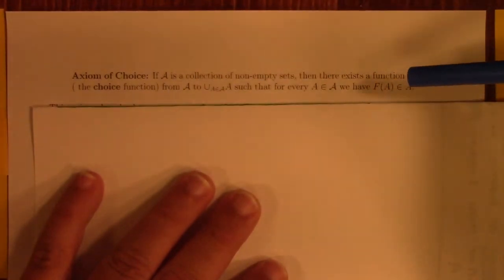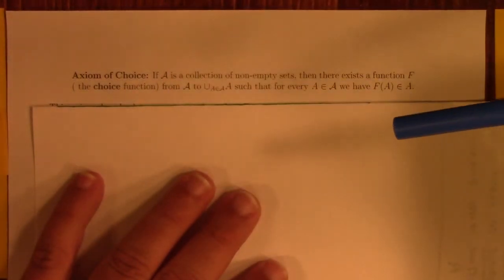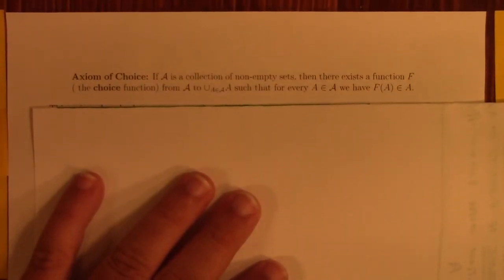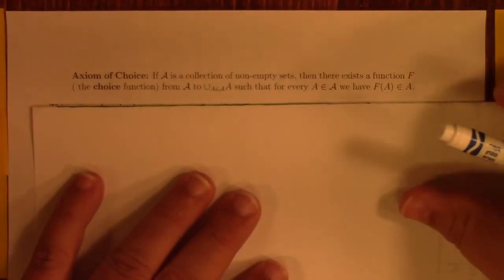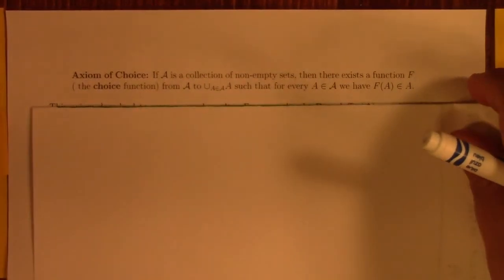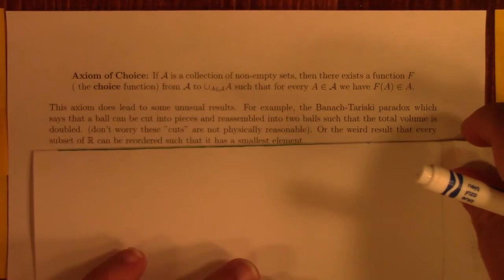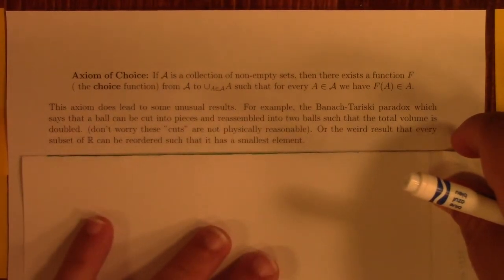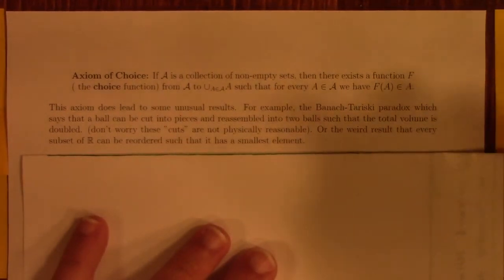This is a very fancy way of saying that if you have a collection of non-empty sets, you can choose one element from each one of those non-empty sets. It's called a choice function. And this axiom of choice does lead to some unusual results.